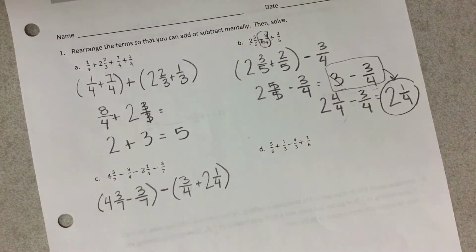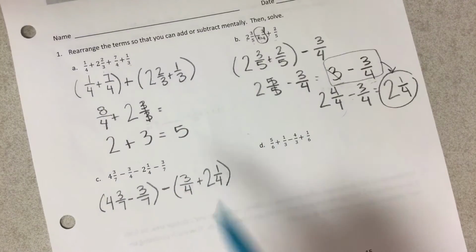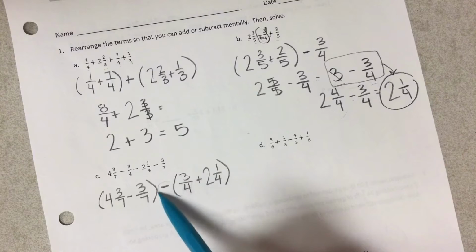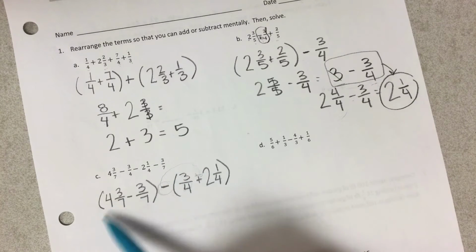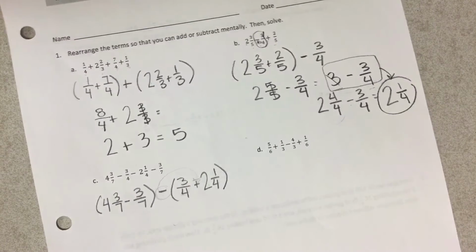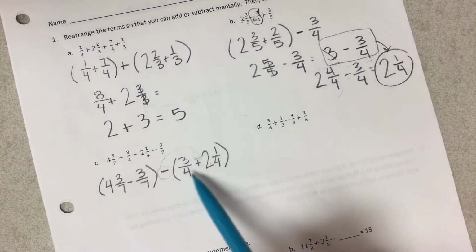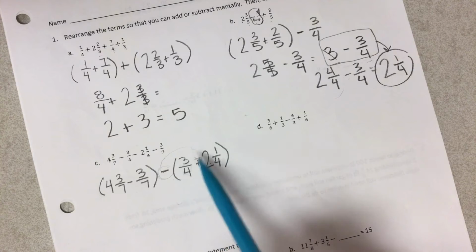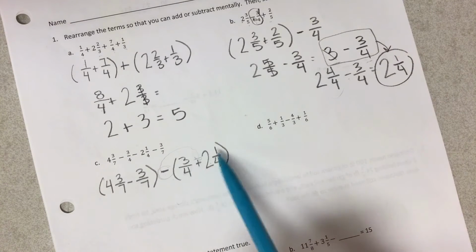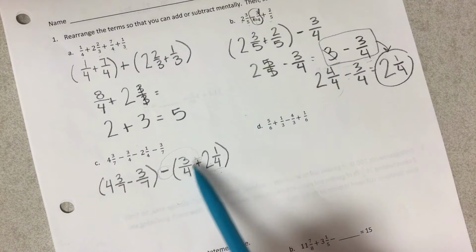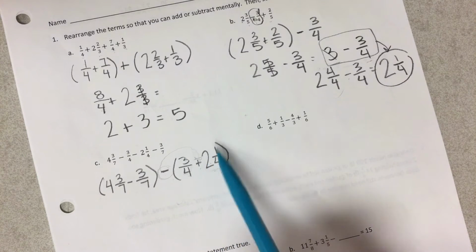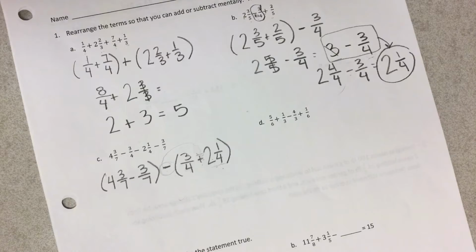The reason I am doing that is because I'm going to be subtracting this right here, but no matter what, if I were to put this subtraction sign here and distribute this out, it would be subtraction. The reason is that I can't just move this all around. I have to be able to subtract this, and of course I can't just take 3/4 minus 2 1/4. So that's why I have that plus there.